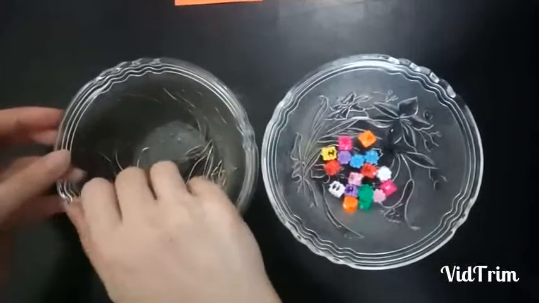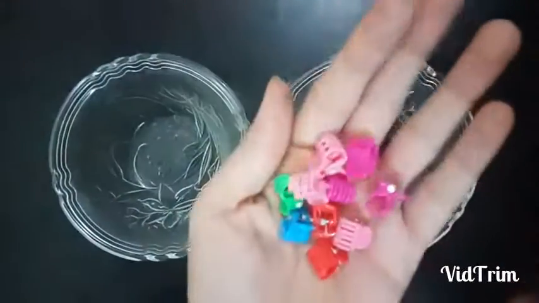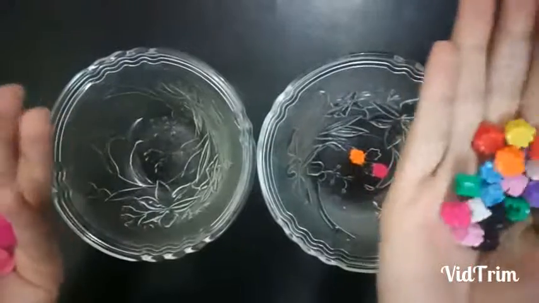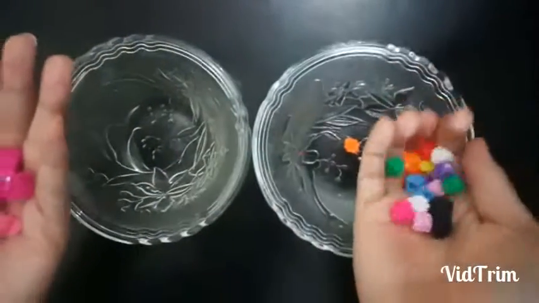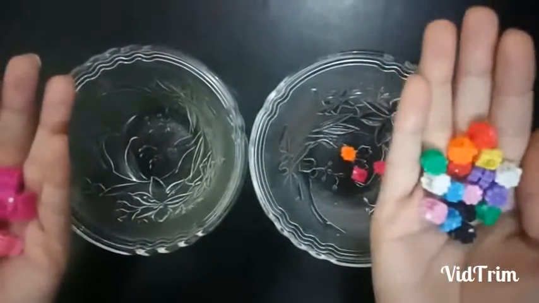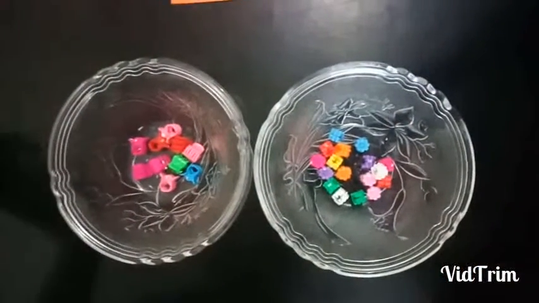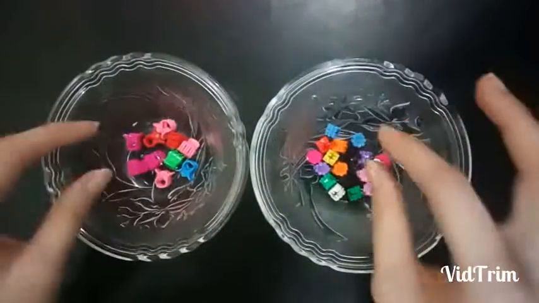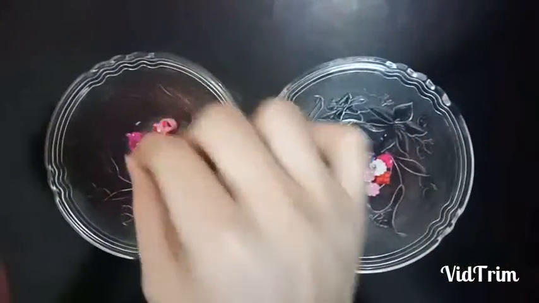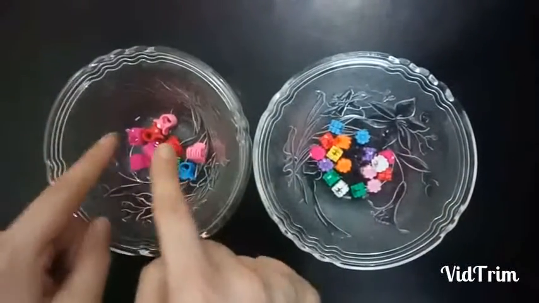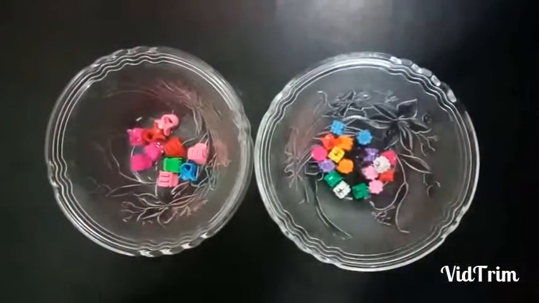You can easily see we have one category which belongs to the same pattern, and here we have different hair accessories which are the same but the color is different. So this method is known as hand picking, where we use our hands to pick something out of the material to differentiate one object from the other.